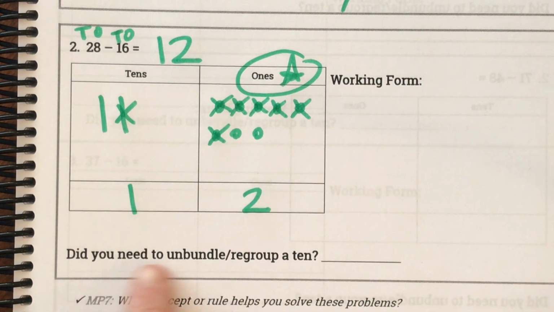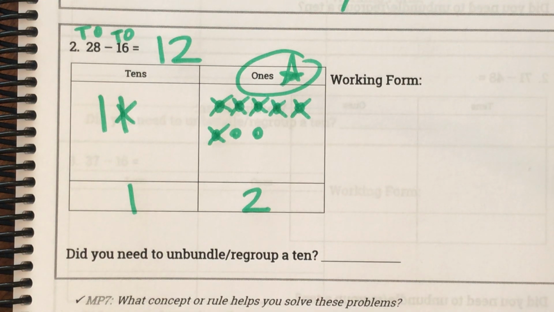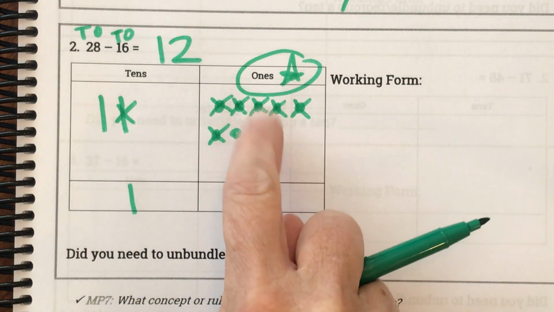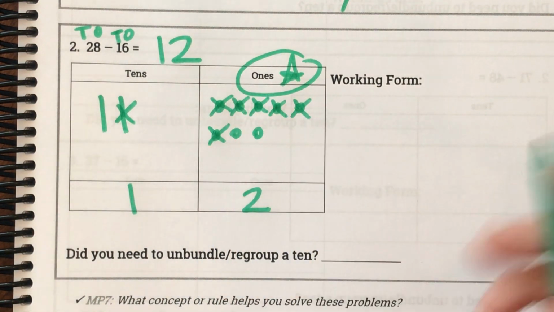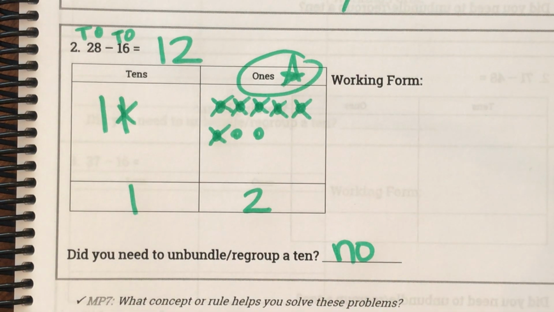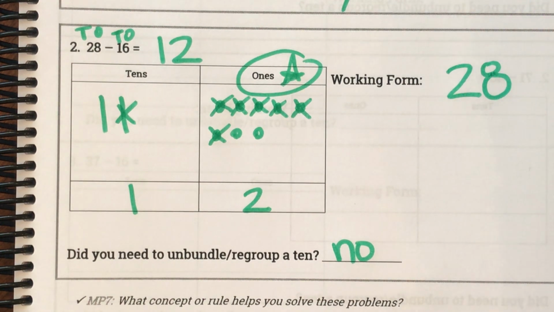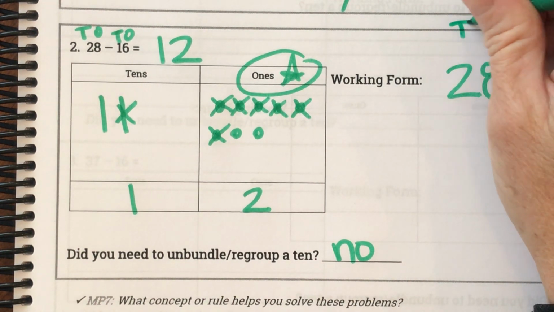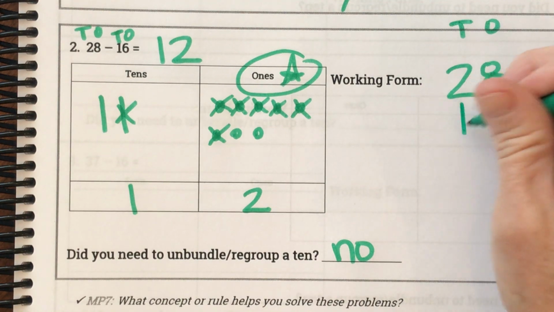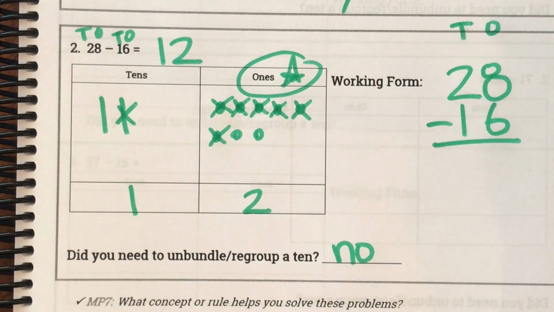Did we need to do any unbundling or regrouping? Not at all. We had enough 1s to subtract without needing more, so that would be a no. Okay, so what does this look like in working form? We have 28. Let's put our place values pretty far up. Subtract 16. Nicely lined up 1s and nicely lined up 10s.